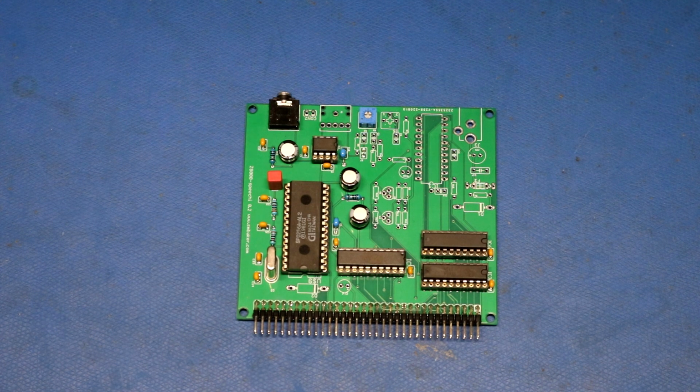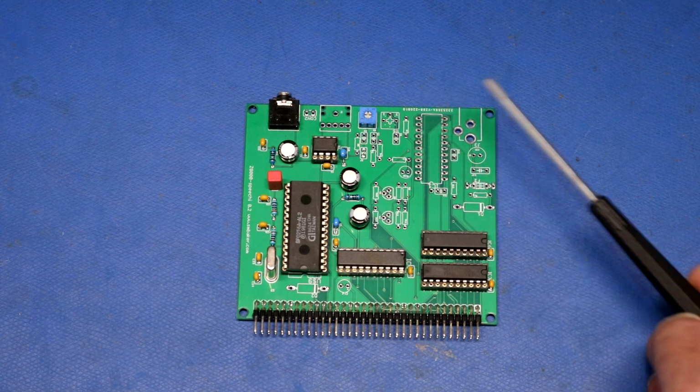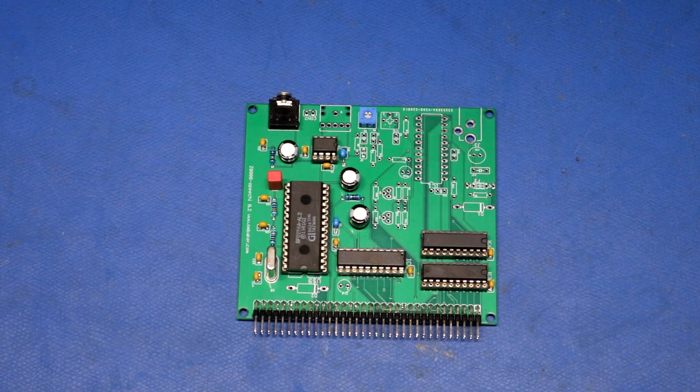Here we have the speech synthesizer board, currently populated with an SPO256A-AL2 speech synthesizer chip. These are relatively popular. You can even sometimes still find them in the original Radio Shack packaging. Sometimes not. Anyway, you can get those. There's a footprint here for a Votrax SC01, much harder to find and vastly more expensive, but I think it sounds better.